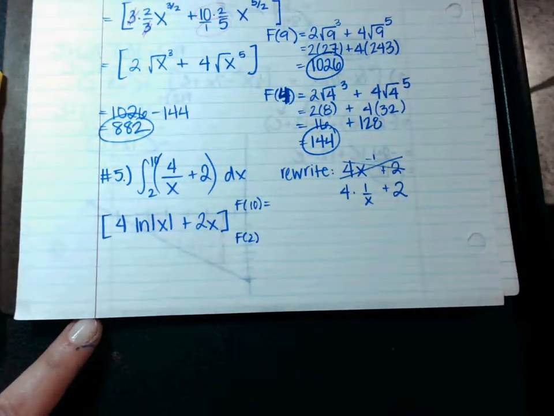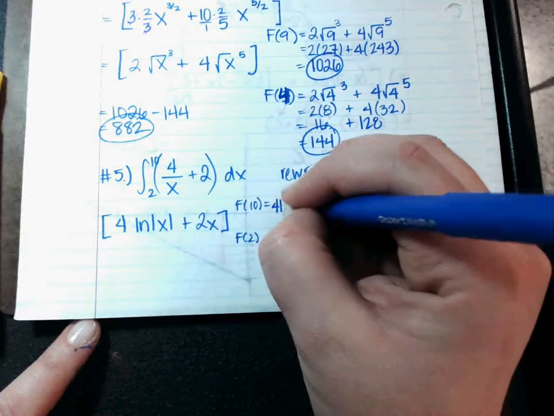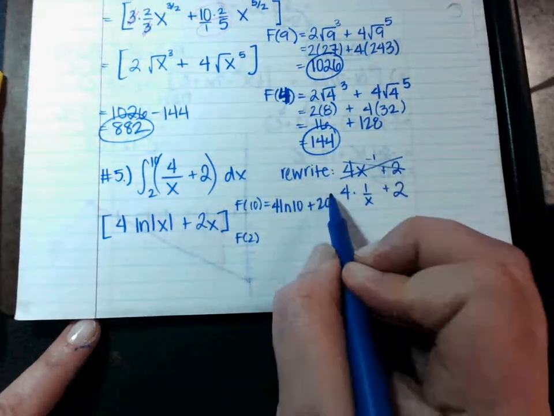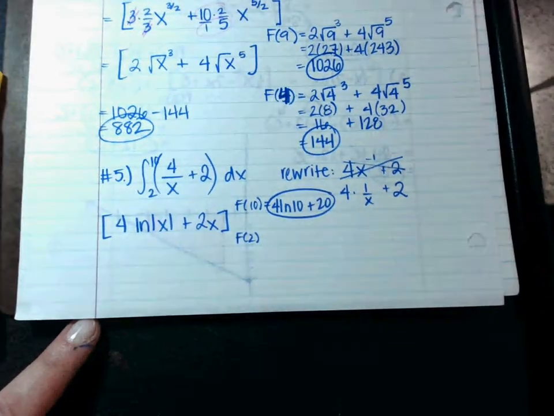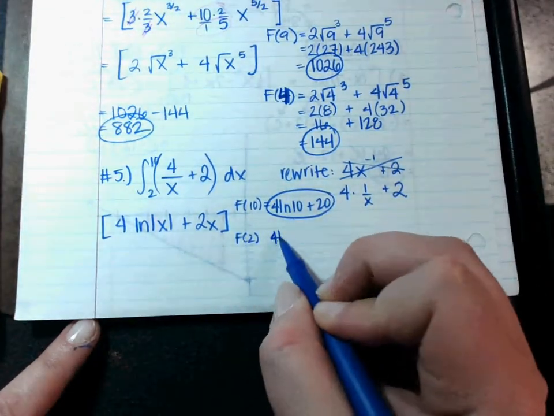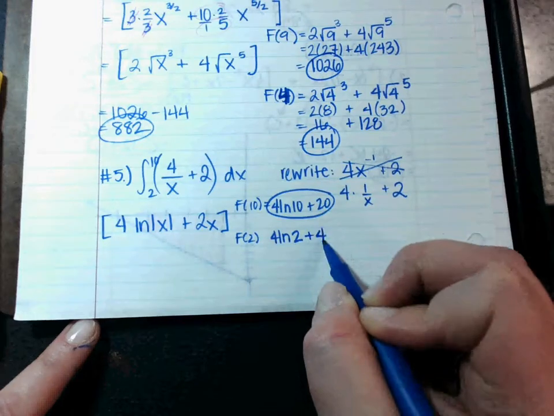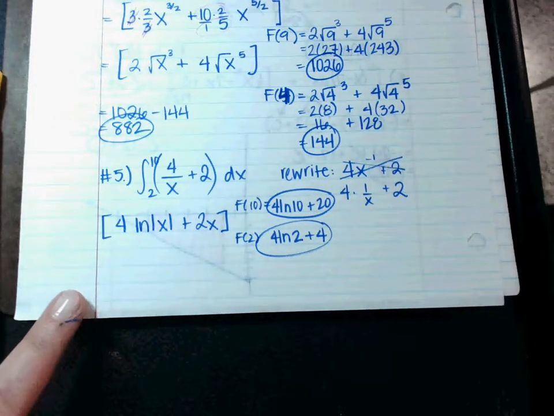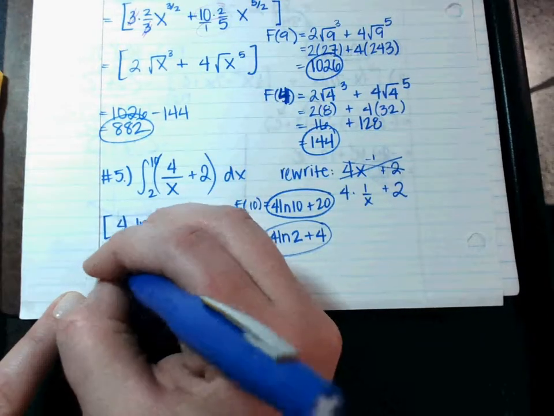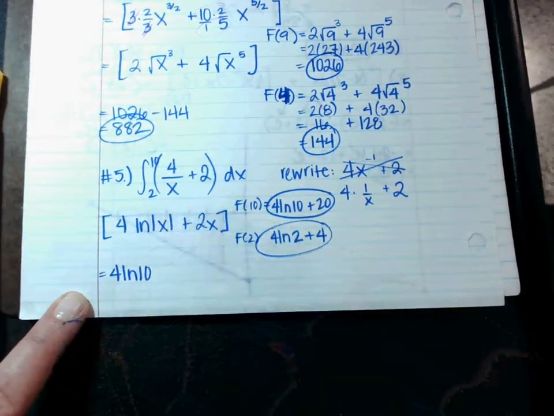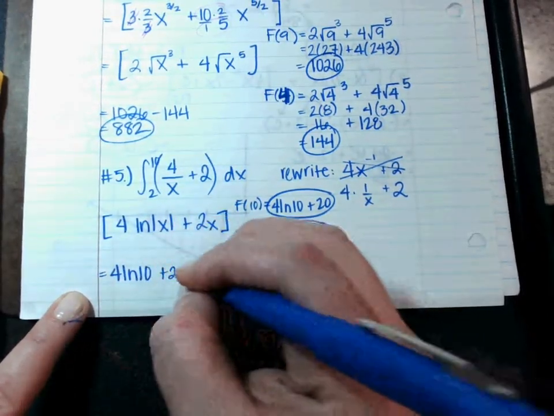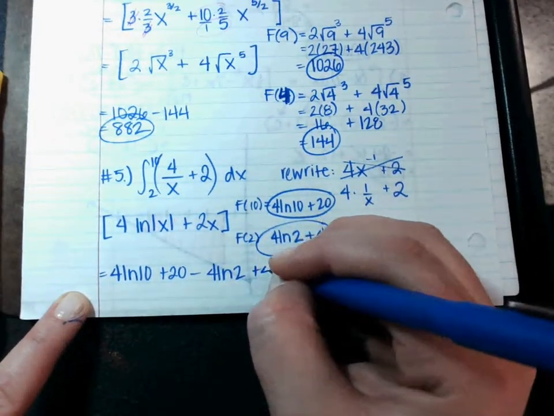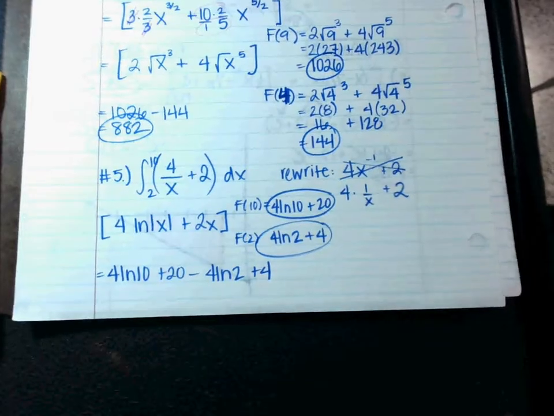Then from there you'd have to plug in 10, then you'd plug in 2. Now capital F of 10 would be 4 ln 10 plus 20. Okay, I'm going to write it like that. And then for my other one, plugging in 2, it'd be 4 ln 2 plus 4. Okay, so let's subtract those now. So I'd have 4 ln 10 plus 20 minus 4 ln 2 plus 4. Okay, I'm going to get it wrong, because why?